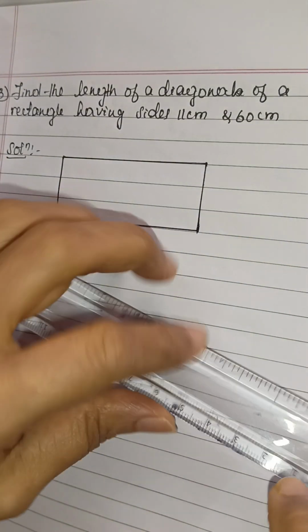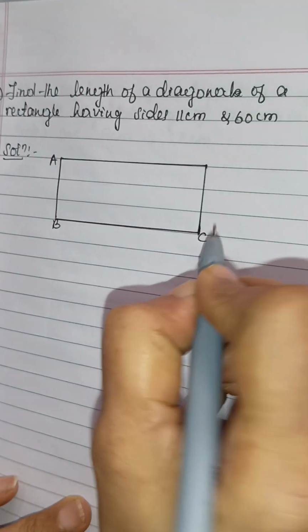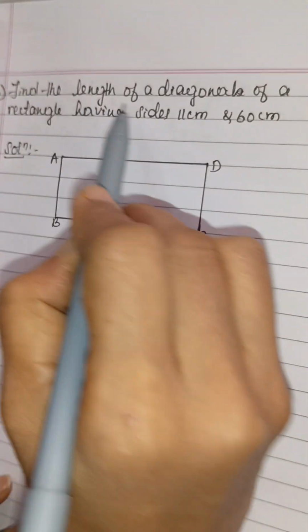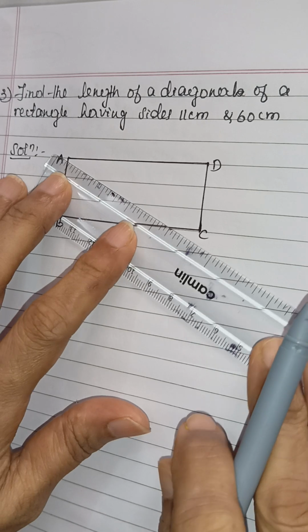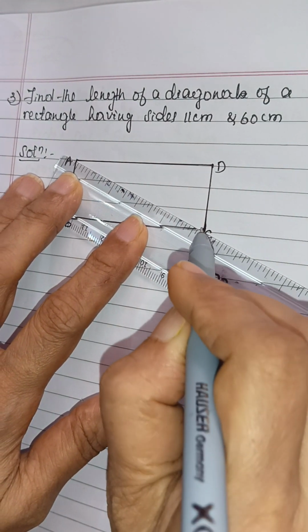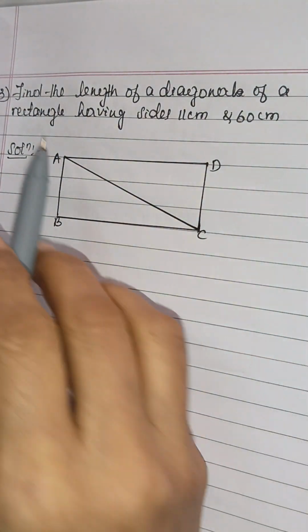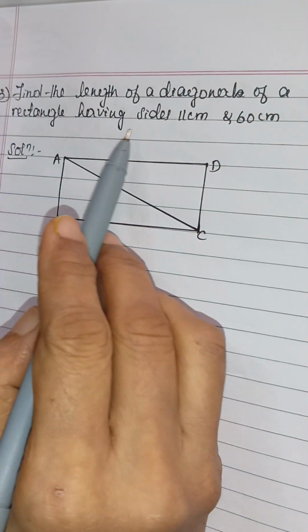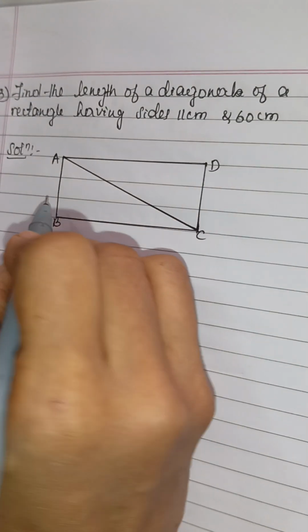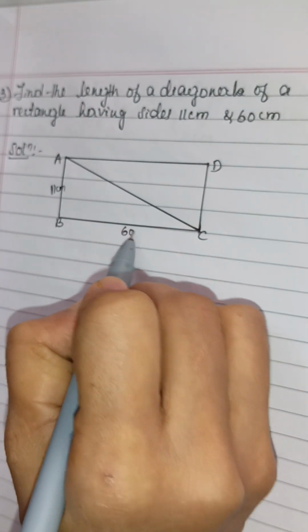Here is a rectangle, let's name it A, B, C, D. This is a diagonal, and we have to find out AC. This side is 11 centimeter and this is 60 centimeter.